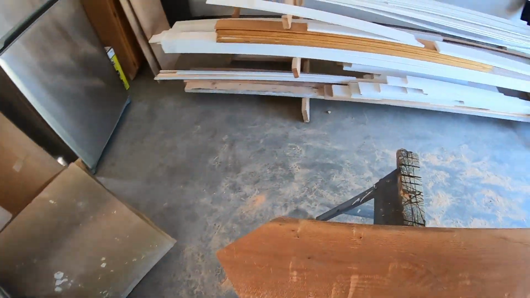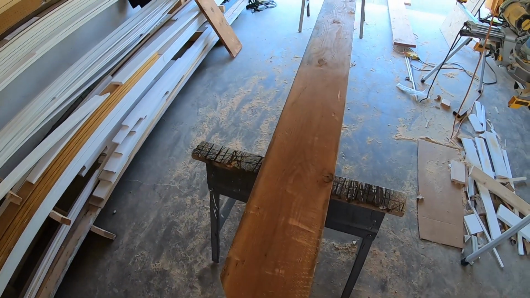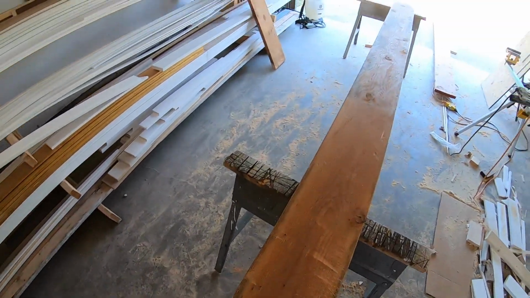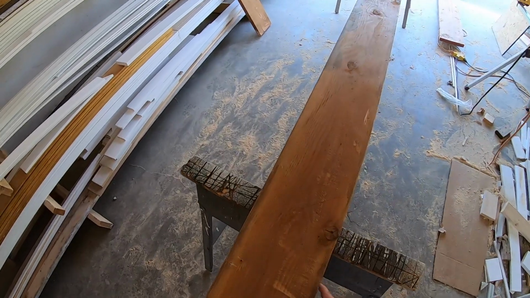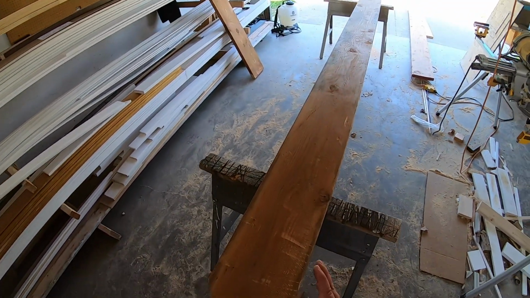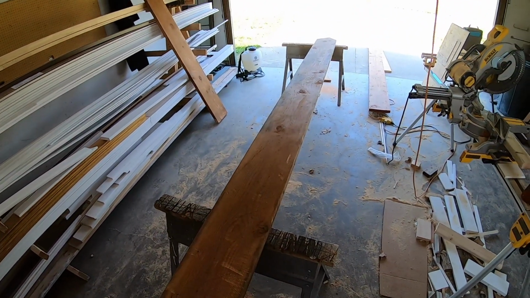All right, so we got our total length cut. We went in, we did a layout. Everything on the top and bottom angles worked out great, everything fit great. Now we're gonna cut our individual treads and risers out. Then we're gonna use this one as a pattern to mark out the other two.